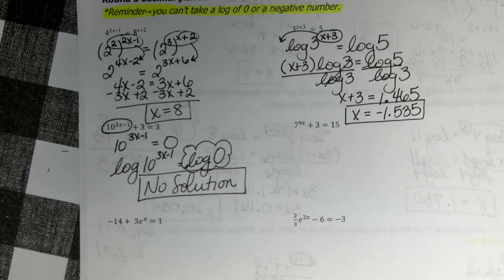Okay, so let's say we do the next one. 7 to the 9x plus 3 equals 15. I want you to try to do that on your own.